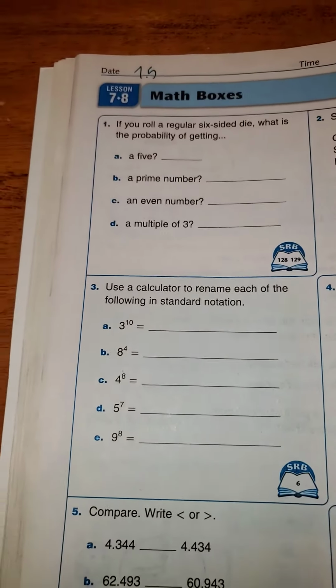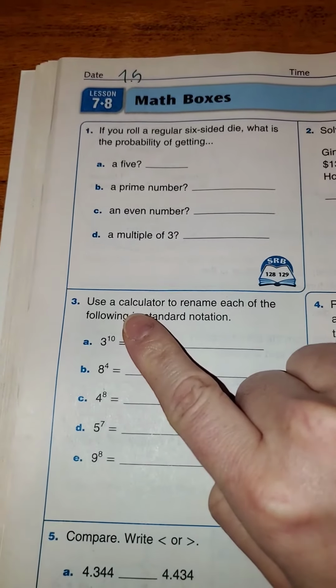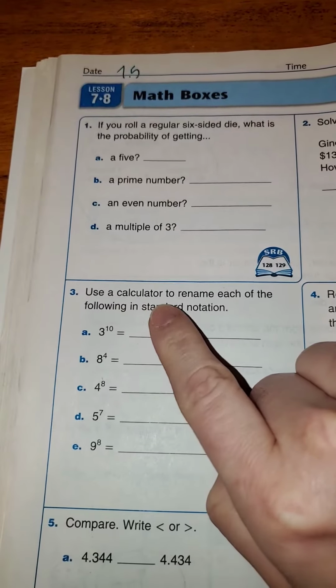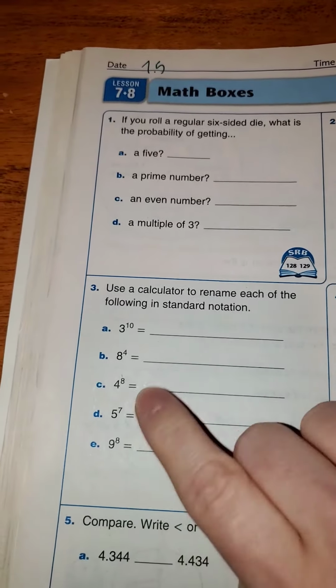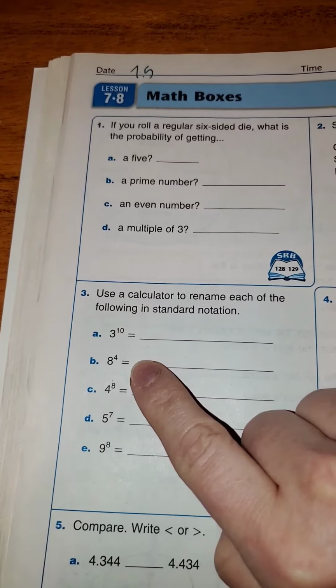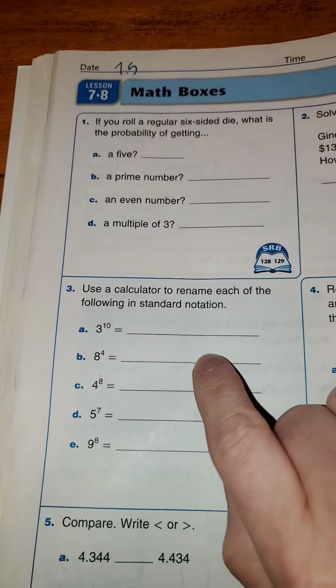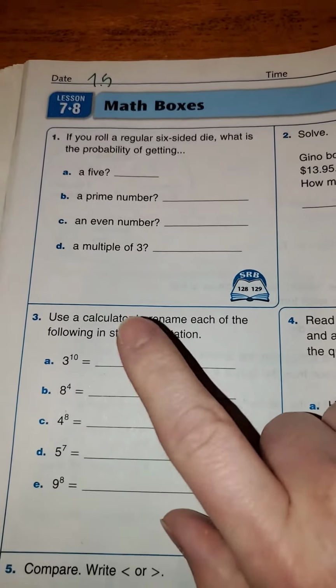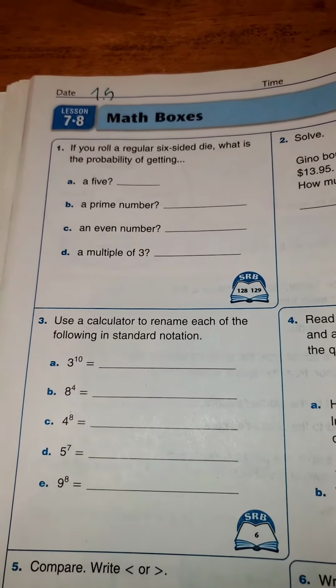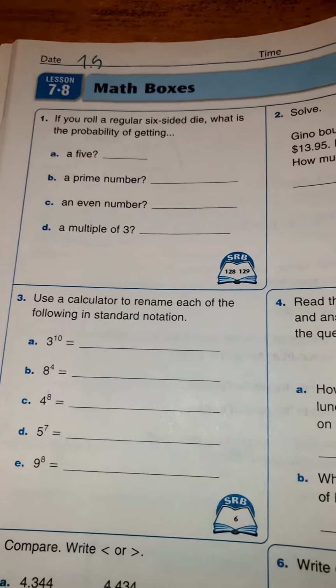Number 3, use a calculator to rename each of the following in standard notation. I want the answer. I don't want 8 times 8 times 8 times 8. I want what that equals. You can use your calculator to do that. Okay, everybody should have their calculator at home.